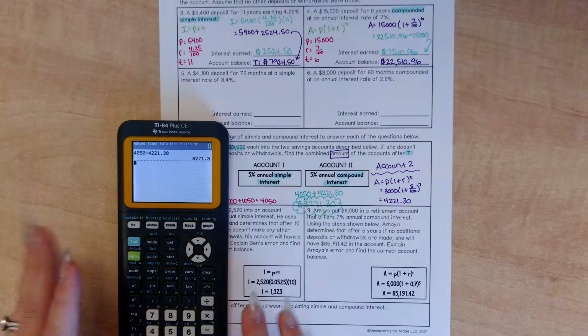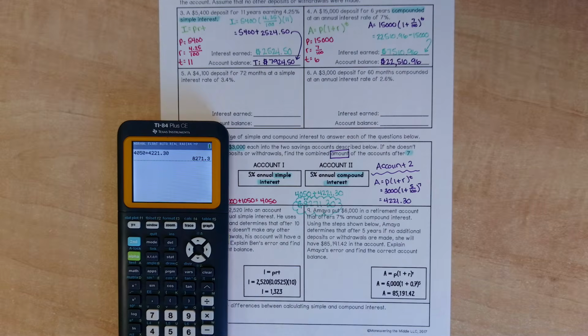So we're going to do more examples that are combining the two things. But what I want y'all practicing and studying is the I, the P, the R, the T, and the A, when to use them and when not to use them.